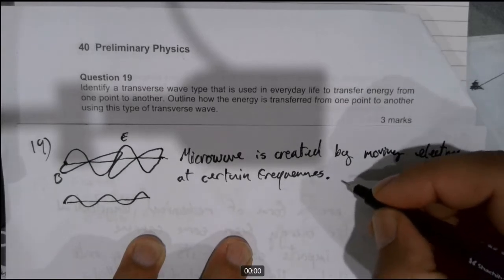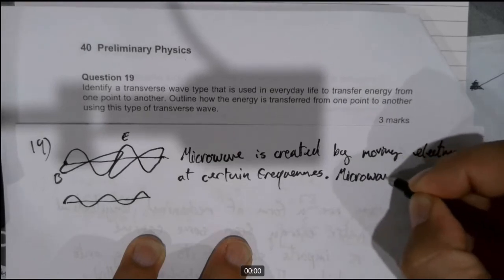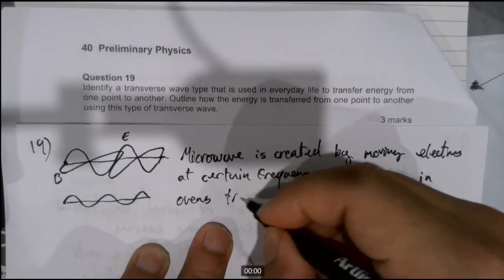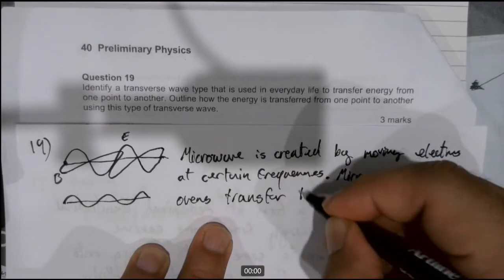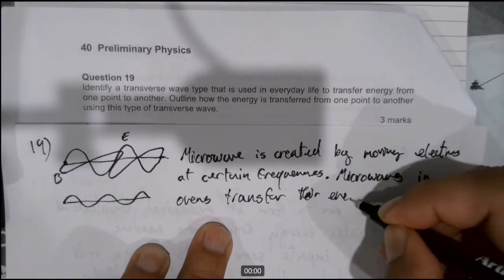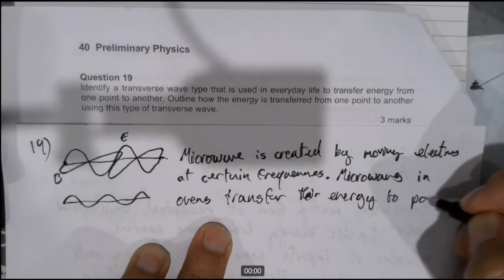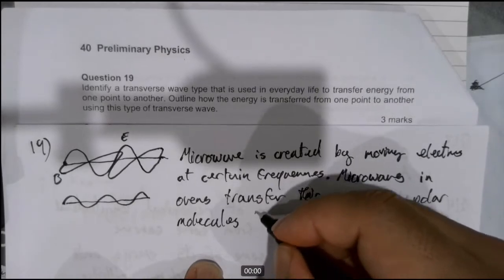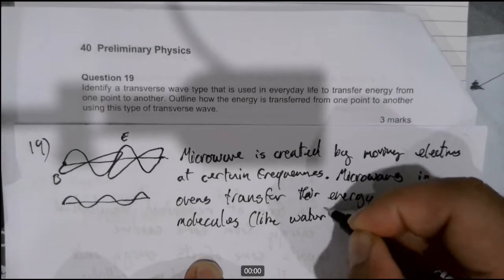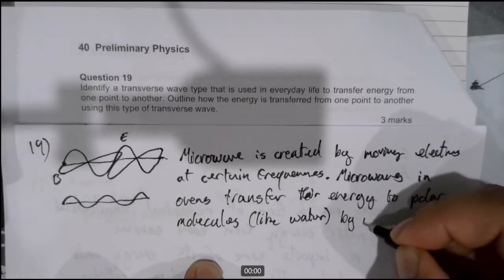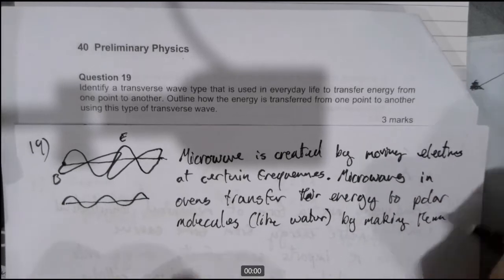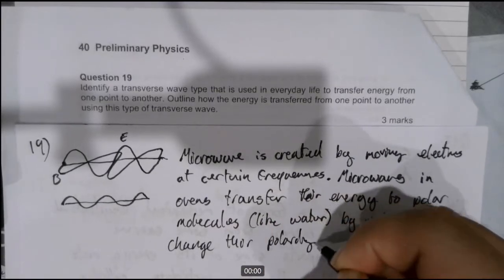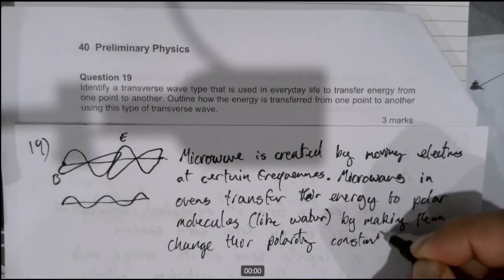So okay, microwaves in ovens transfer their energy to polar molecules like water by making them change their polarity constantly.